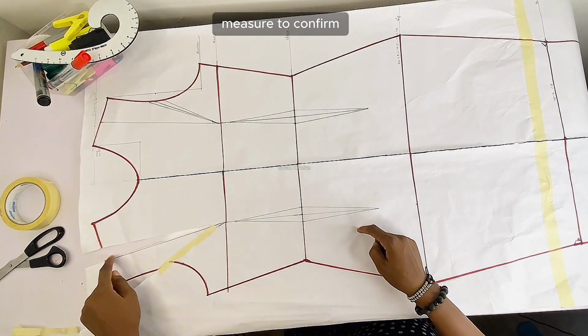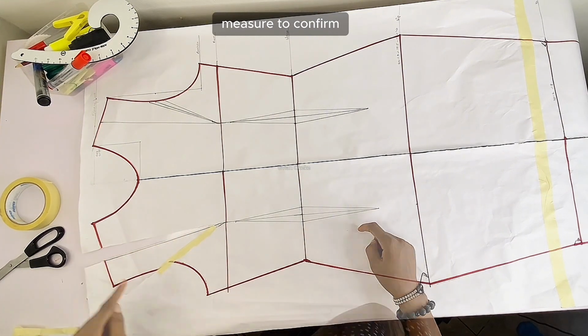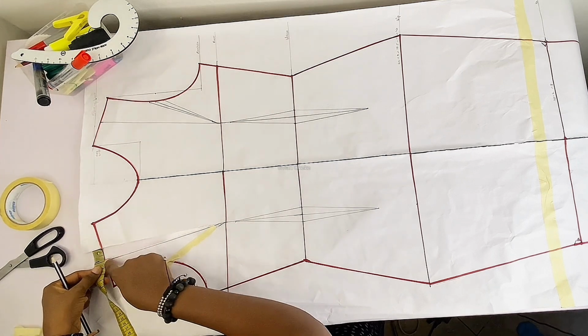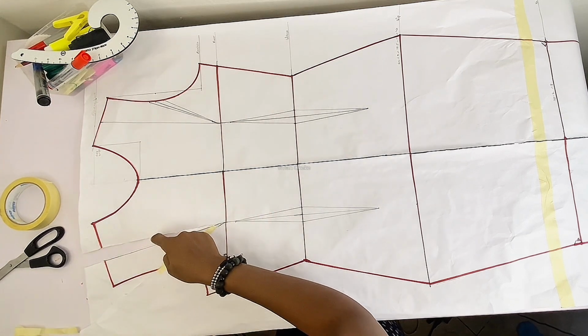I have my dart transferred already to the shoulder. You can see it here now, that 1 inch. Let's calculate it. See, I have that 1 inch transferred to the shoulder.